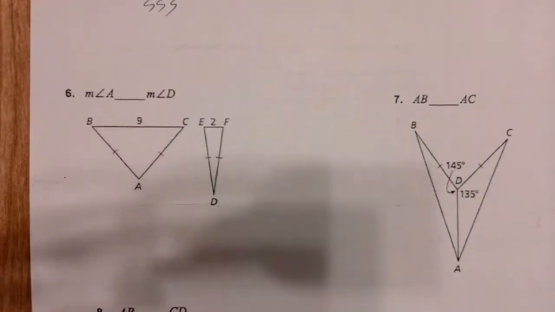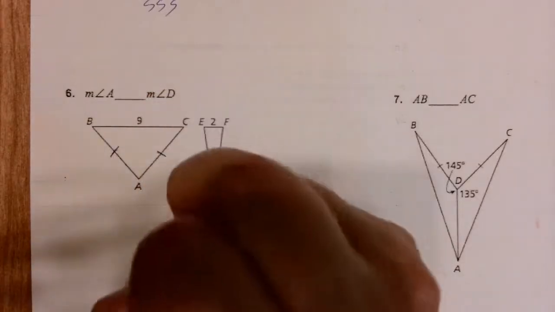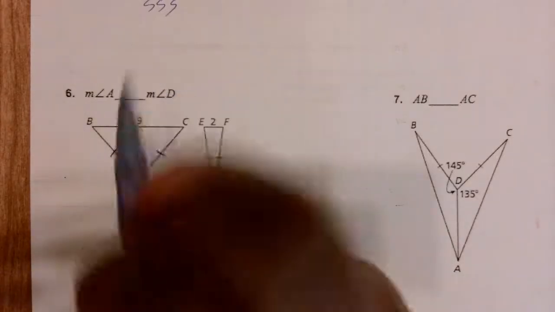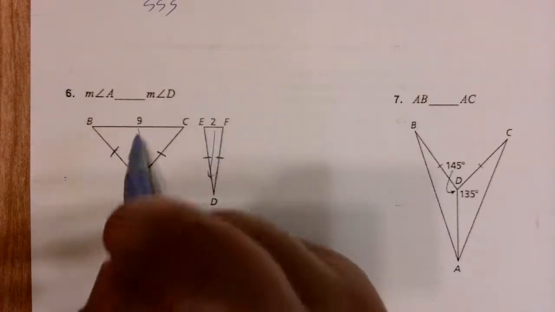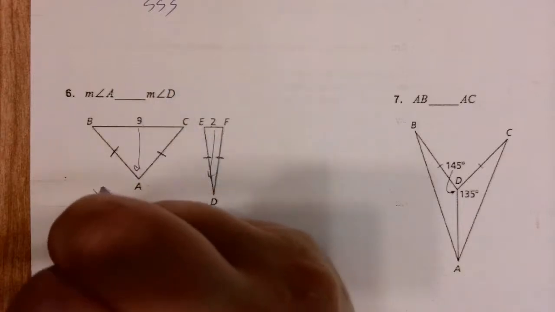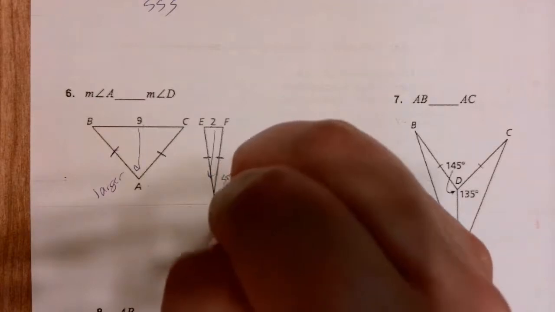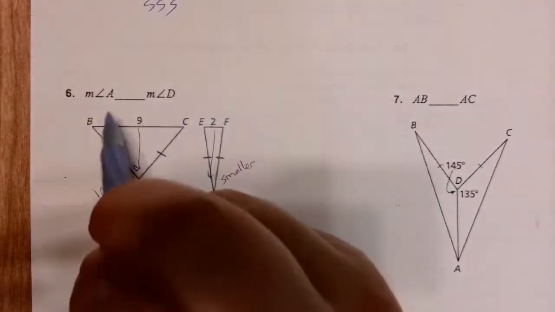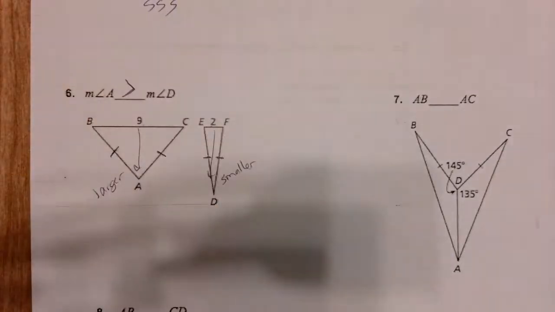Number 6, the measure of angle A and the measure of angle D. 1 tick mark, 1 tick mark, 1 tick mark, 1 tick mark. 9 is across from the A, 2 is across from the D. 9 is bigger than 2, so A is larger, and D is smaller. So the measure of angle A is bigger than the measure of angle D.